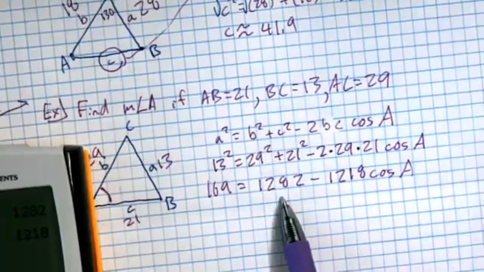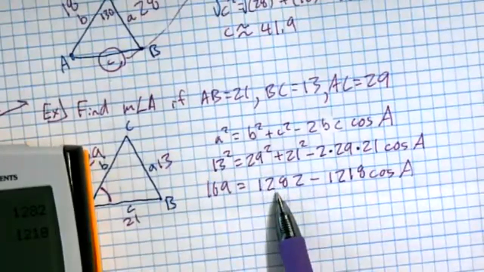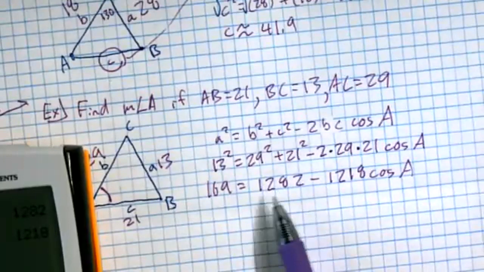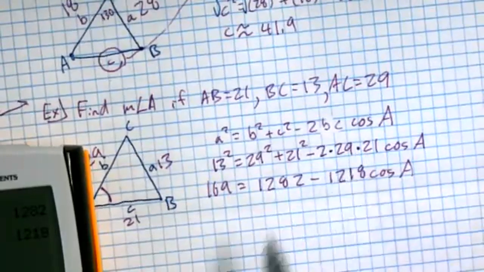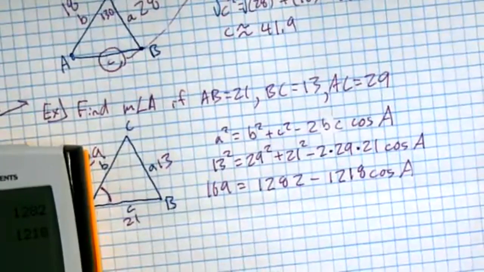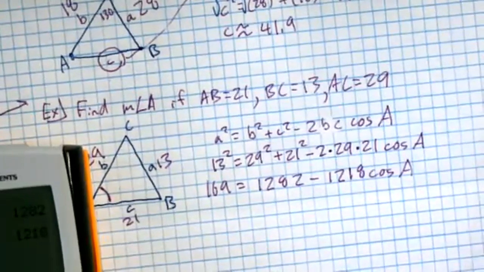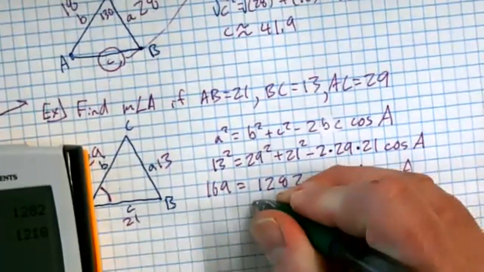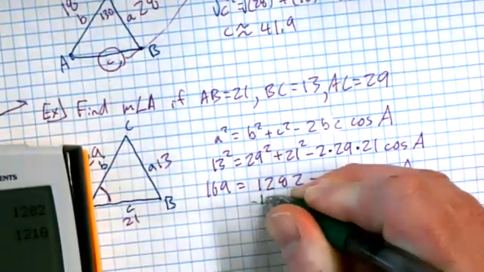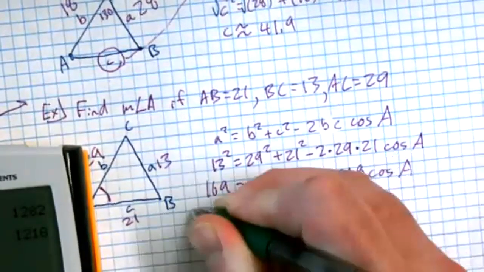You could do it that way. I would probably get rid of this. I would subtract this from both sides and then I would divide by this. So what is 169 minus 1282? You know what, since this is our notes, it would probably be smart for me to actually write out what I'm doing here, right? Minus 1282, minus 1282.